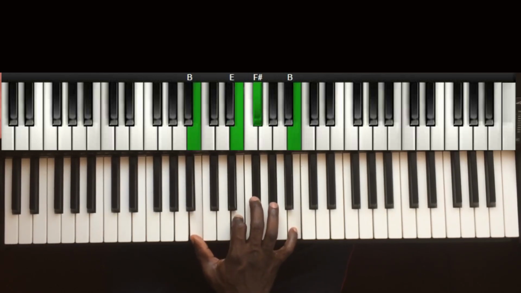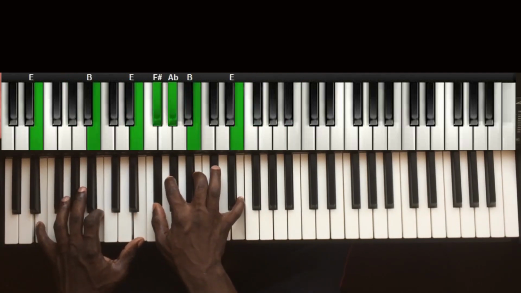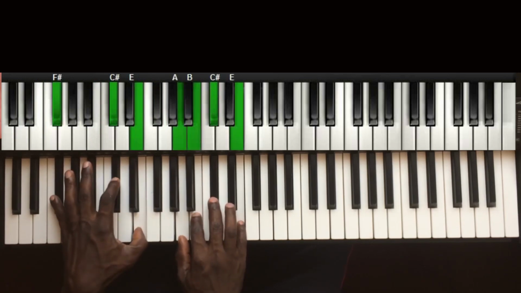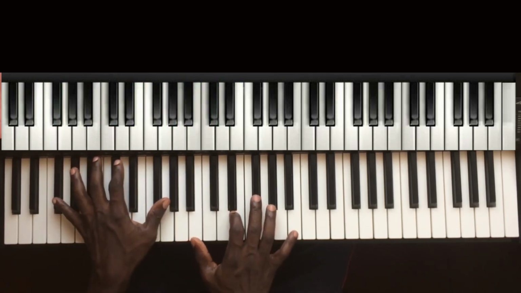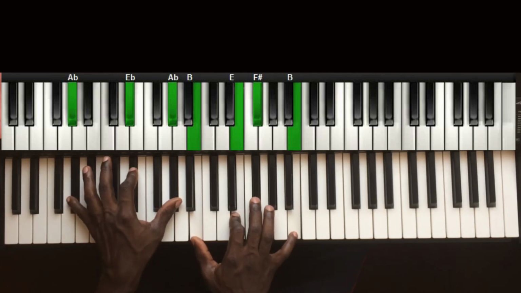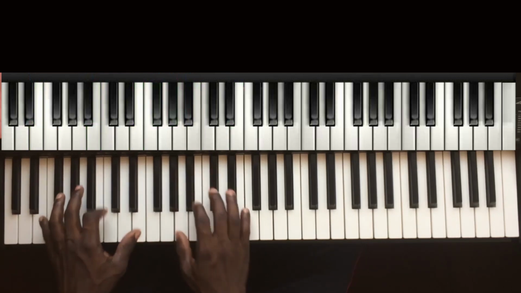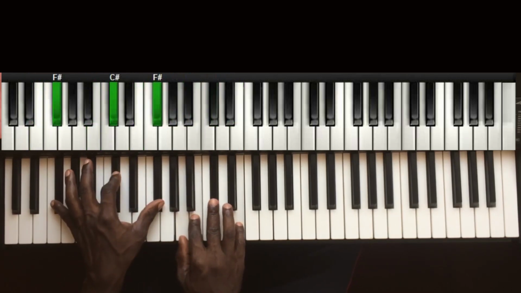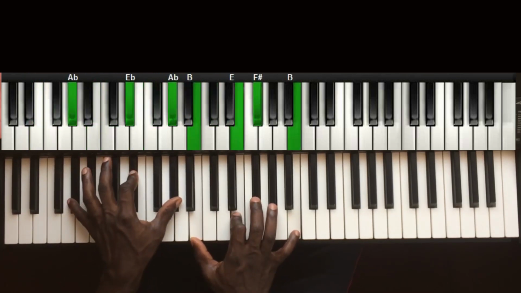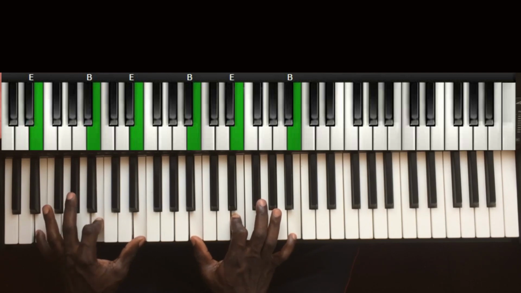So you play this one over the third chord. So I get 1, 2, then 3. So again, 1, 2, 3. Then you play that's 1.